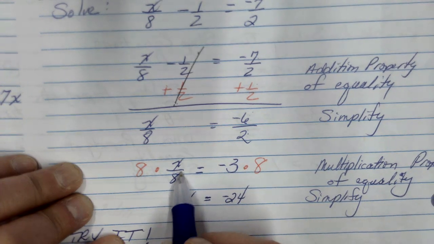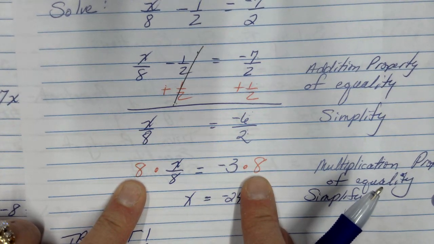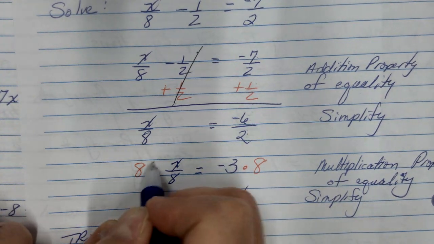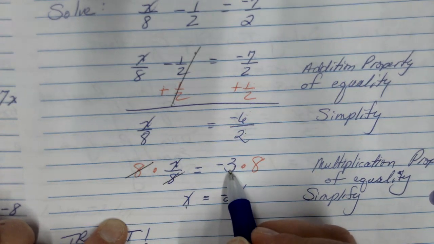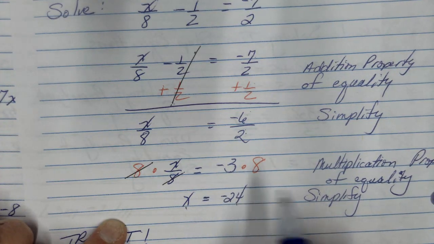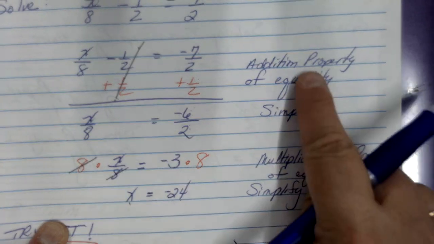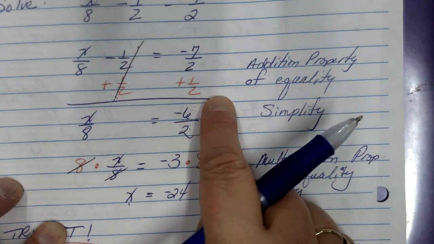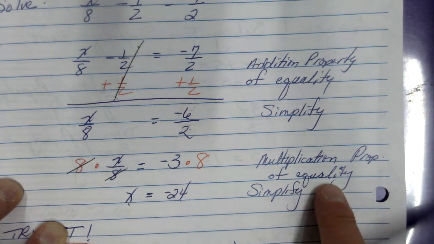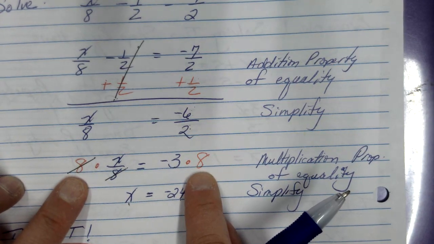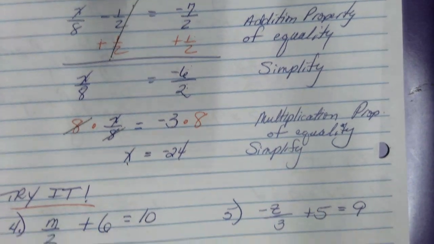X over 8 is being divided, so the opposite of division is multiplication. We're going to multiply both sides by 8. The 8's will cancel out. You're left with x on the left-hand side, and negative 3 times 8 is negative 24. So in this particular problem, we did the addition property of equality to both sides when we added the 1/2. And then we did the multiplication property of equality when we multiplied both sides by 8. Now we've isolated the solution, and it is negative 24.